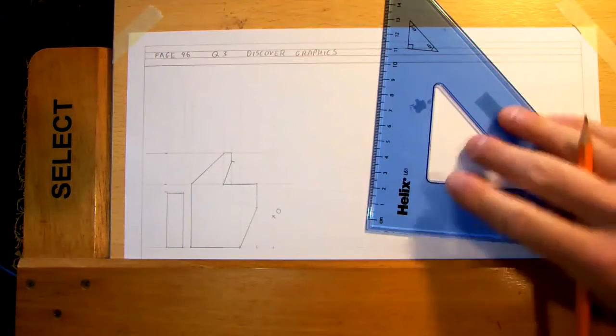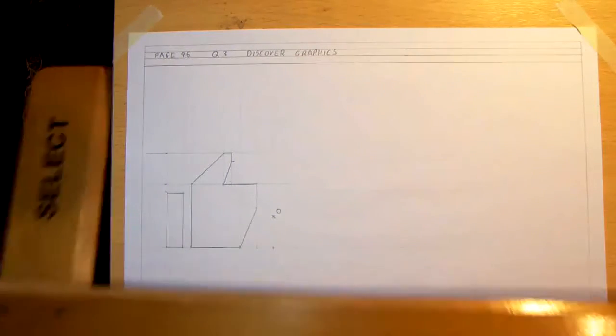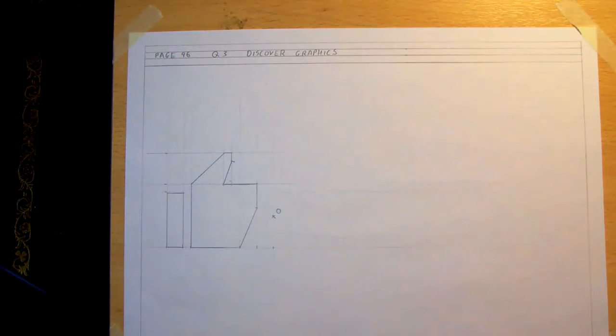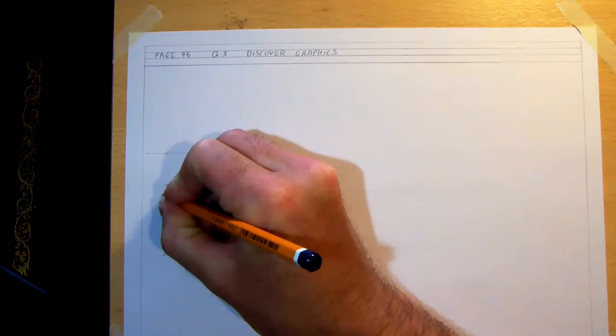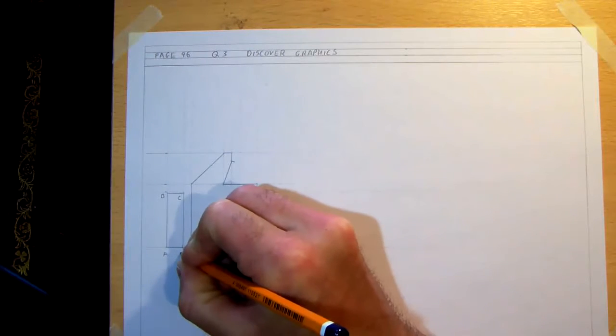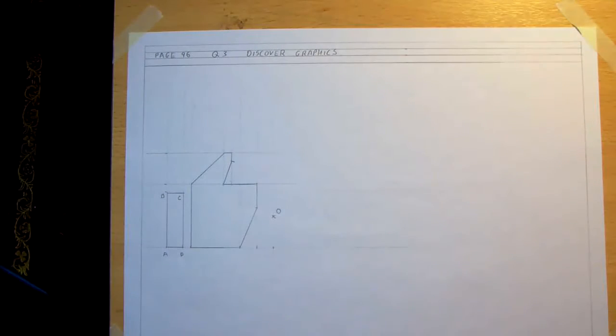So there's point O. And what we have here is then every point goes through O and out the far side. So again, leave down your t-square, you're not going to need it. We have a lot of points happening here now, guys, so we might just start with the rectangle here, call them A, B, C, and D. Just to split it up, we'll just do the two separately.